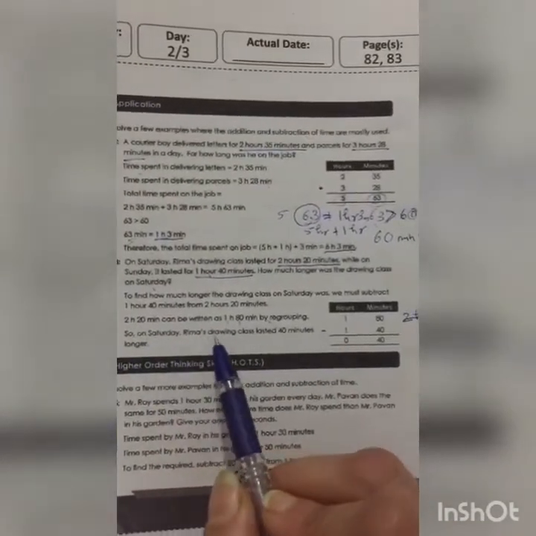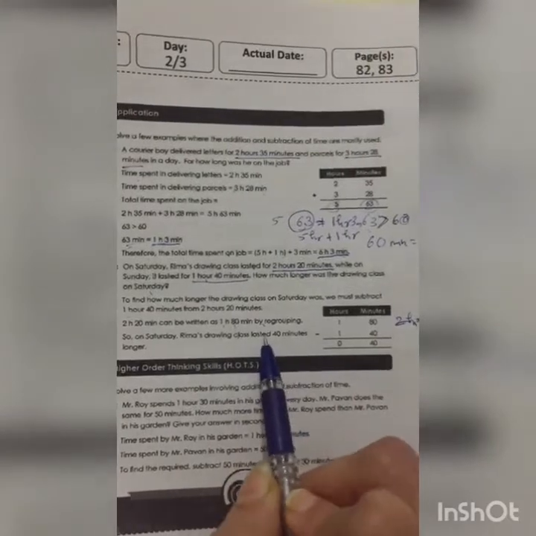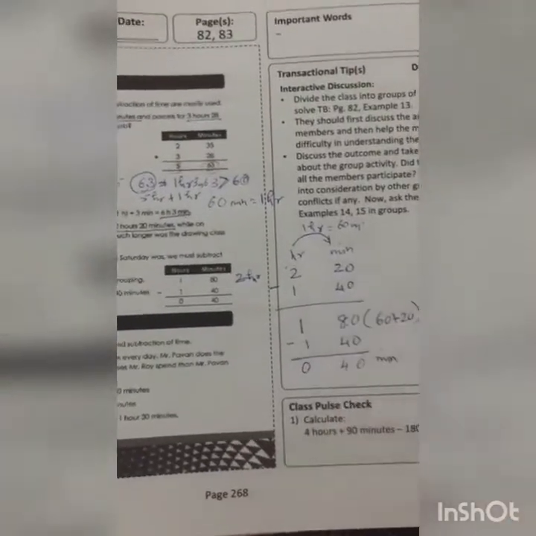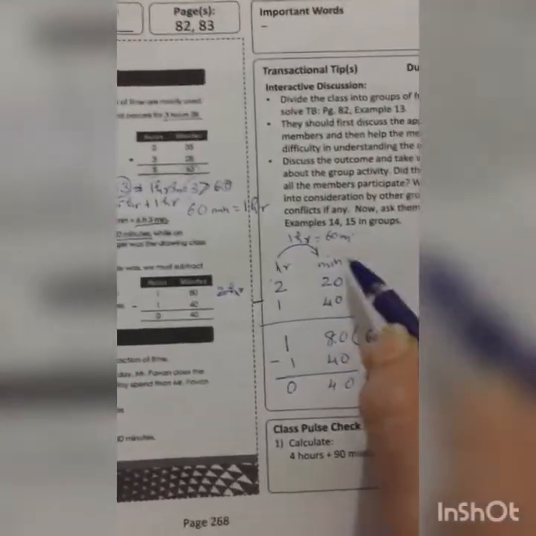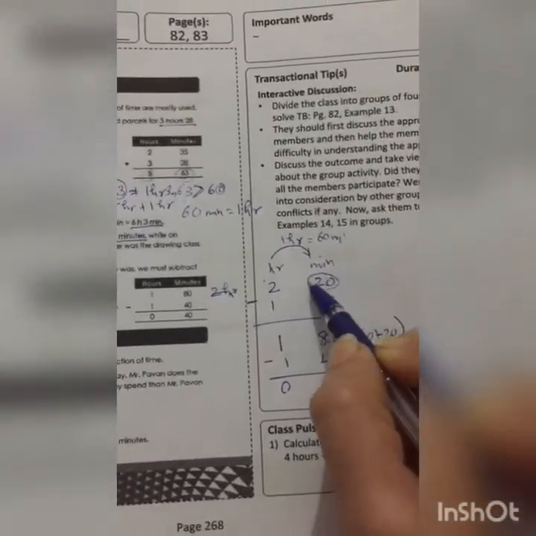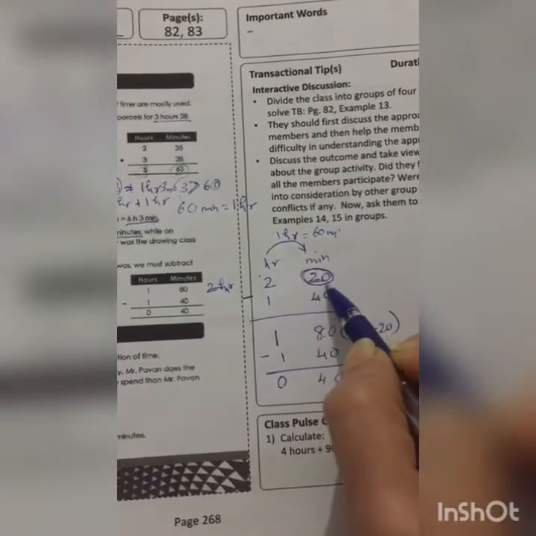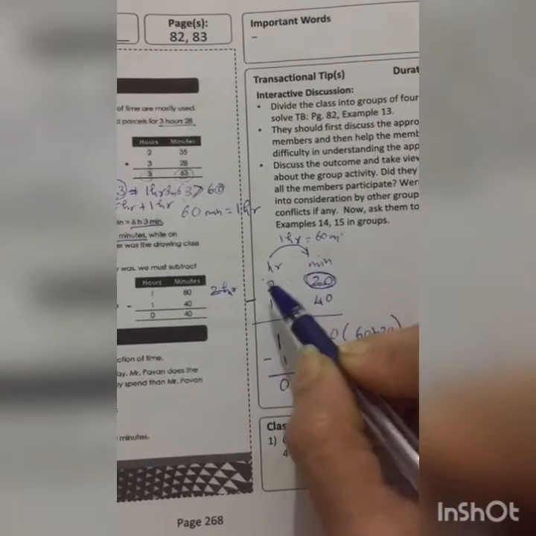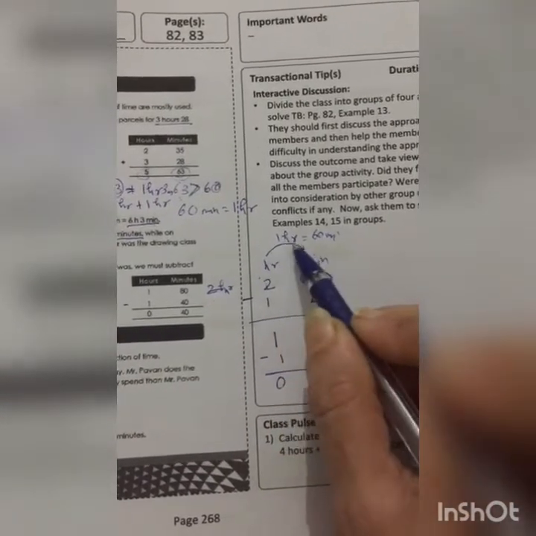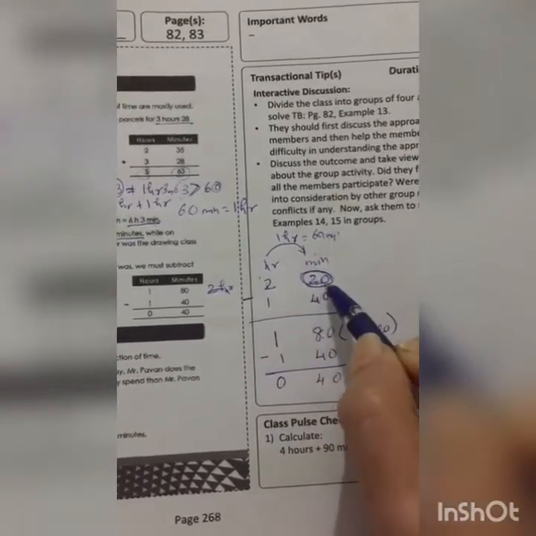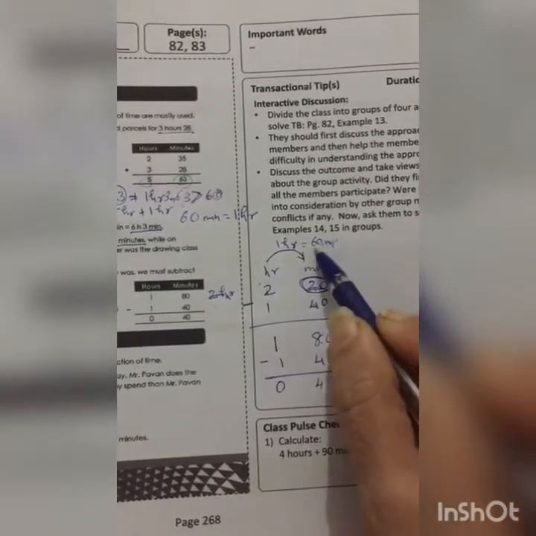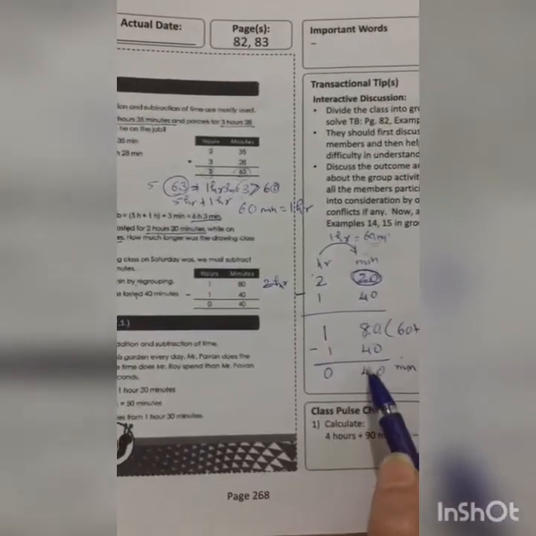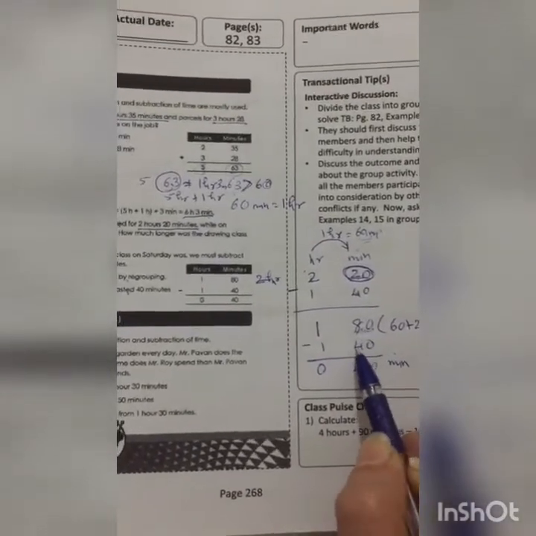So on Saturday, Rima's drawing class lasted 40 minutes longer. I hope you have understood, students. For subtraction, you always have to have a higher value in this part, like in minutes. If it is lower, then you have to borrow an hour from here, and when you convert this hour, it becomes minutes. So this minute plus 1 hour, that is 60 minutes, is 80 minutes. Then now you can subtract because this value is more than this.